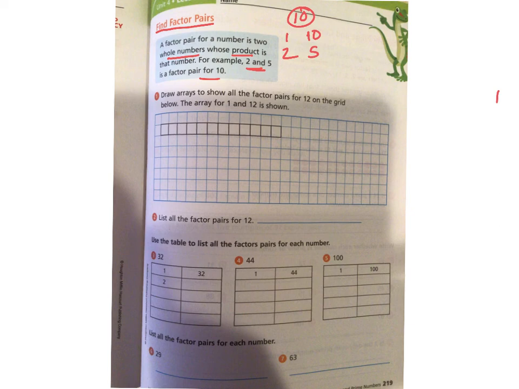So in this next part, it says we're going to draw arrays to show the factor pairs for 12. So the magic number is switching to 12. Something times something equals 12. So let's start with 1. Well, we know that anything times 1 is that number. So 1 times 12, that's a pair, isn't it?